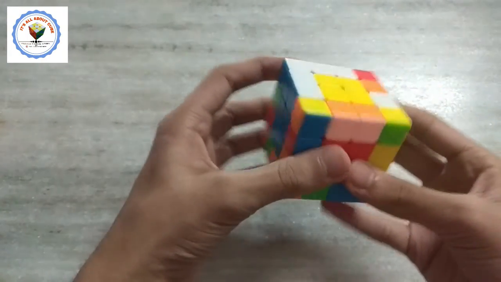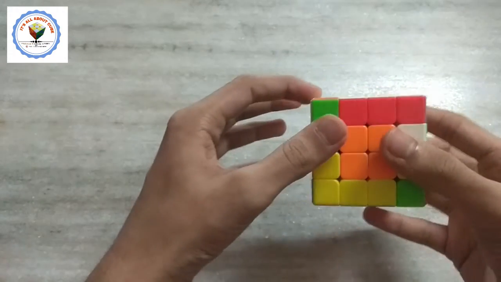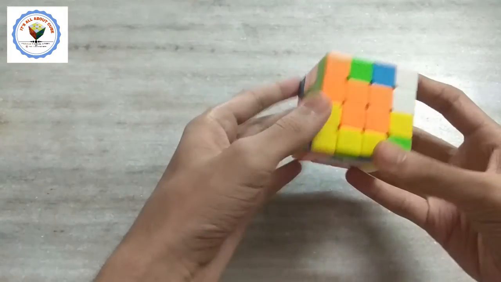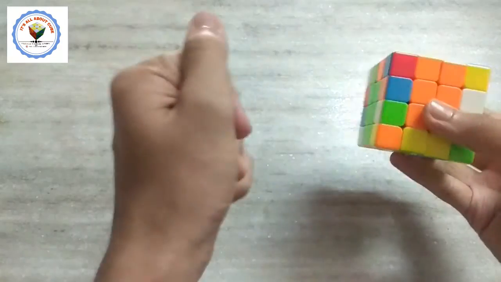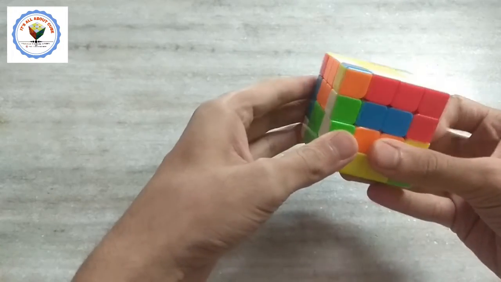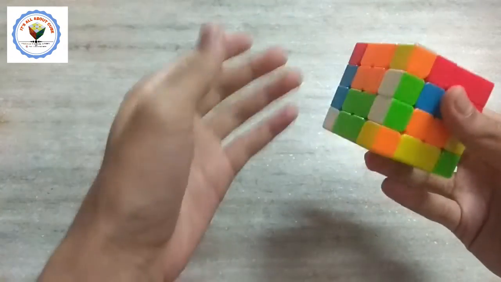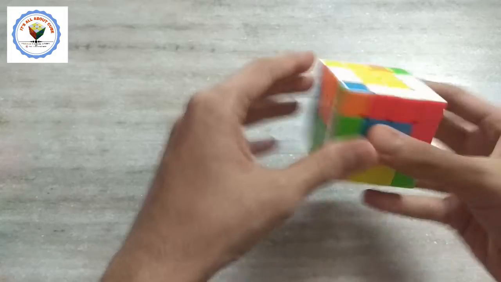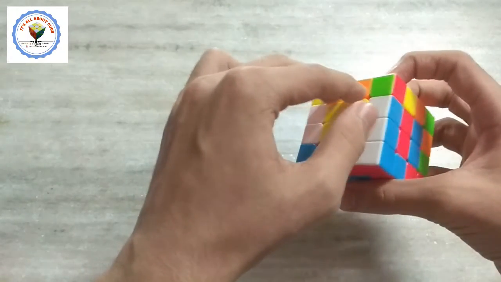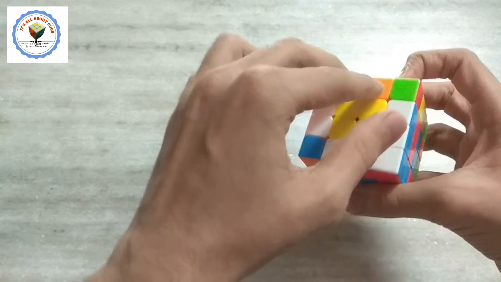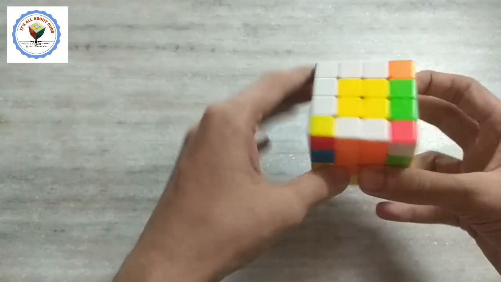So let's take another white edge. Here it is, white and green edge, and here it is, white and green edge. Here I can keep it in the position of the pairing, and to pair the cube, as you can see, we have paired the cube. Now to replace it with another unsolved edge, we cannot take these 3 edges because they are already solved, and here there is one unsolved edge, so we will take that and again move our centers back.